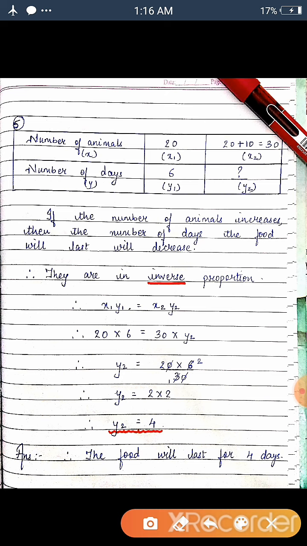So here the two things given to us are the number of animals and the number of days the food will last. So we'll consider X as the number of animals and Y as the number of days. So for 20 animals, the food will last for 6 days. So these are the values X1 and Y1. Now they are saying that if there were 10 more animals, 10 more animals means 20 plus 10. So the number of animals becomes 30.